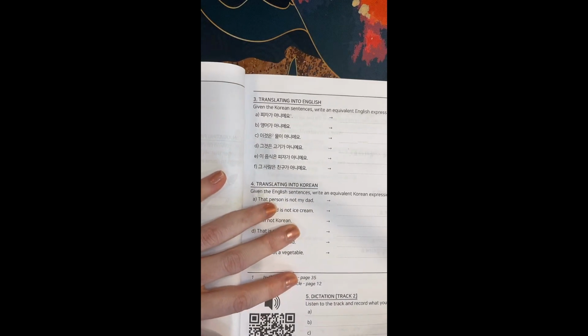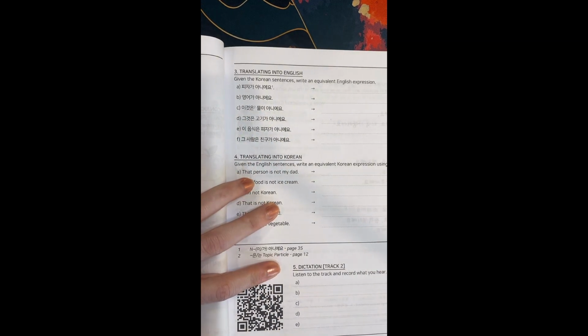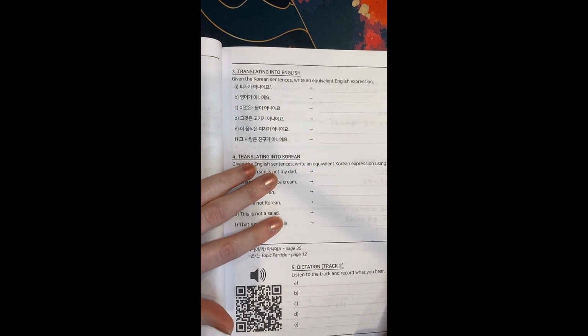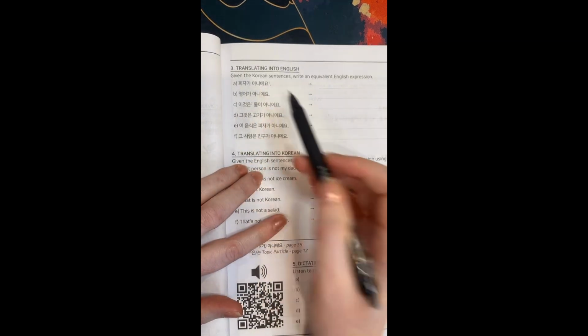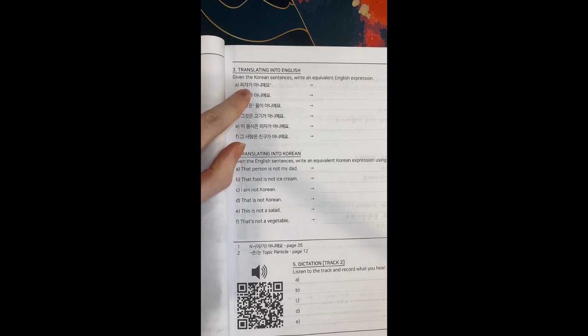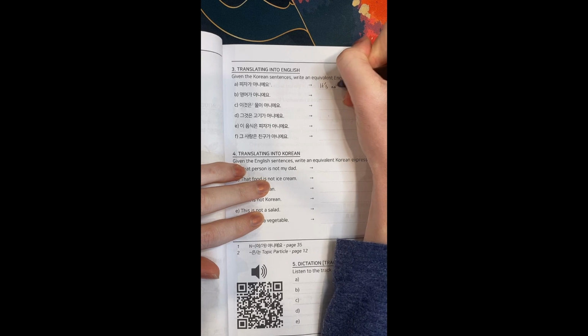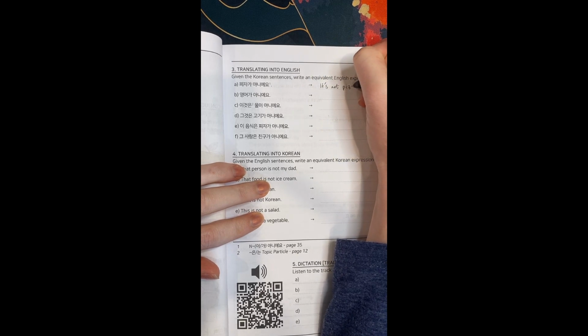Okay. Now let's do some translation. First, we are going to go from Korean into English. So, number A, we have the first one, 피자가 아니에요. What would this be translated to? Well, we have the word pizza and 아니에요. So, it's not pizza. 피자가 아니에요. It's not pizza.